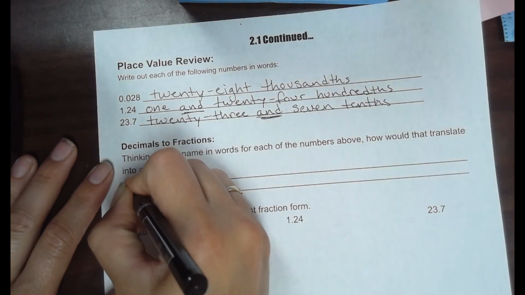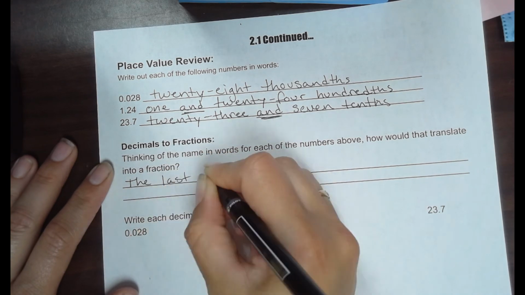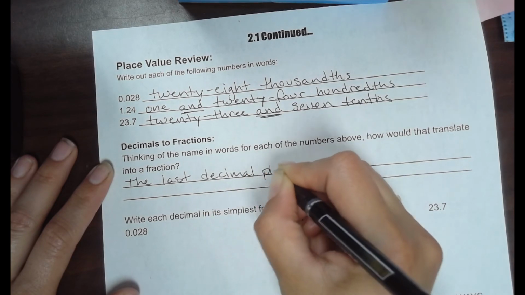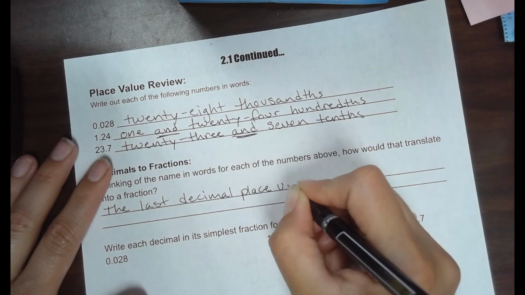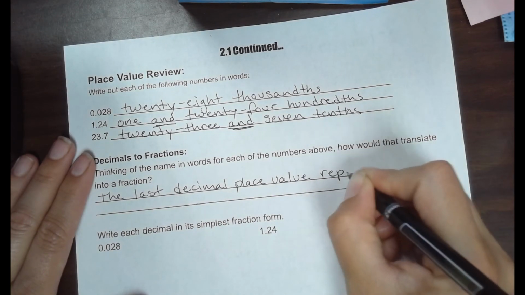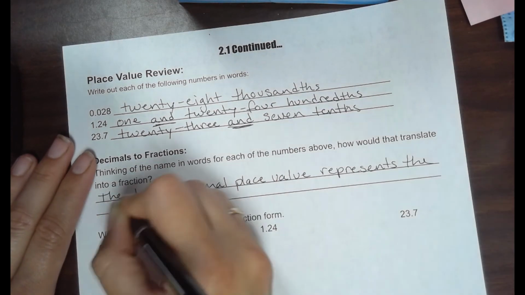So the last decimal place value represents the denominator.